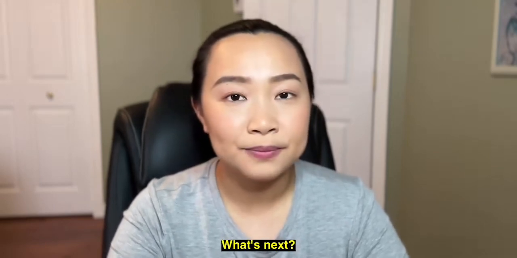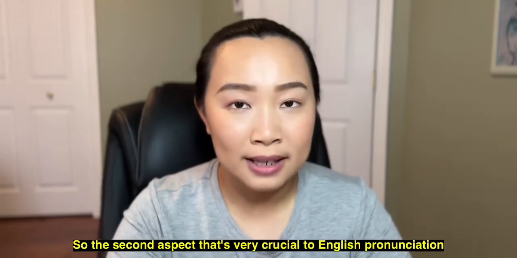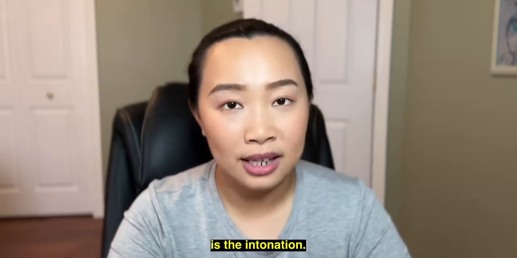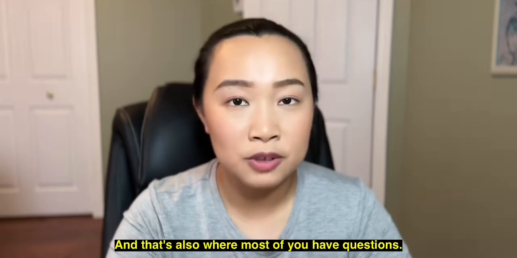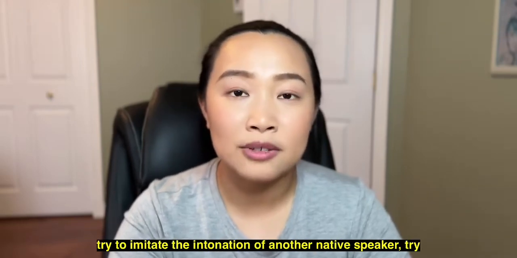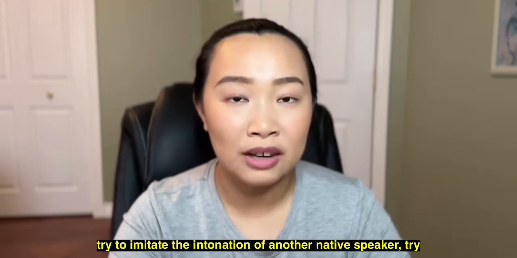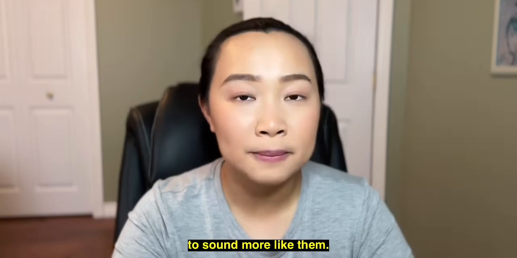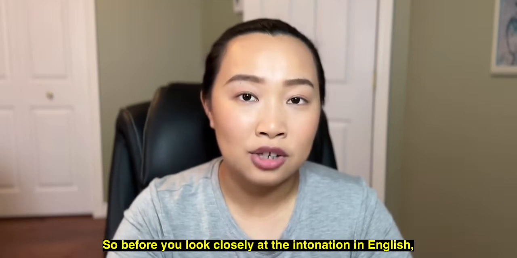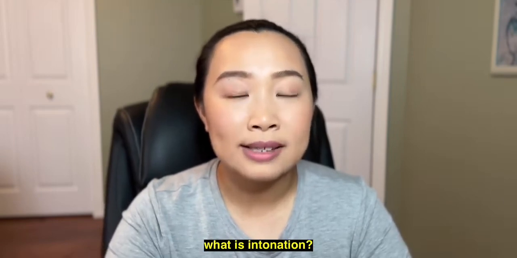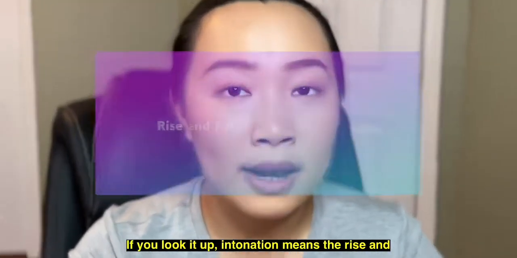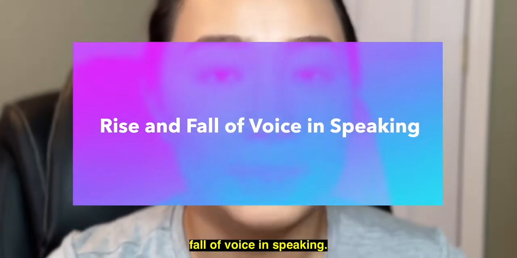What's next? So the second aspect that's very crucial to English pronunciation is the intonation. And that's also where most of you have questions. That's why a lot of you are doing shadowing practice, try to imitate the intonation of another native speaker, try to sound more like them. So before we look closely at the intonation in English, what is intonation? If you look it up, intonation means the rise and fall of voice in speaking.